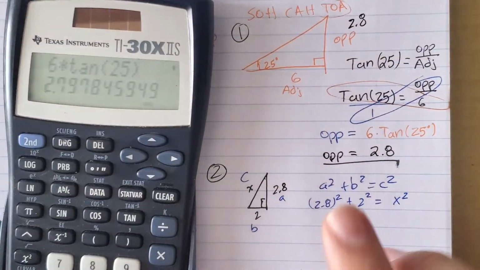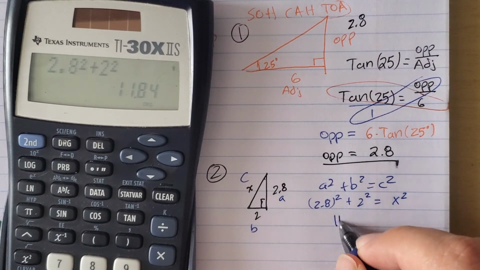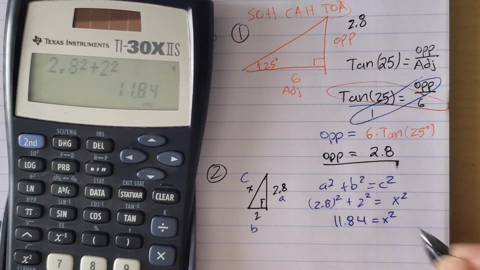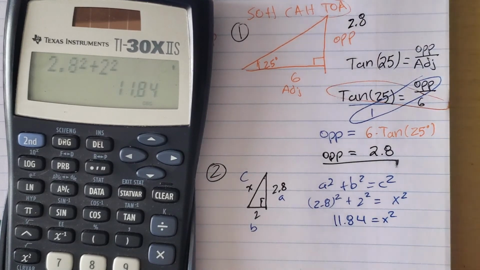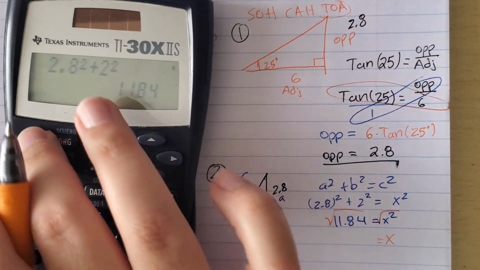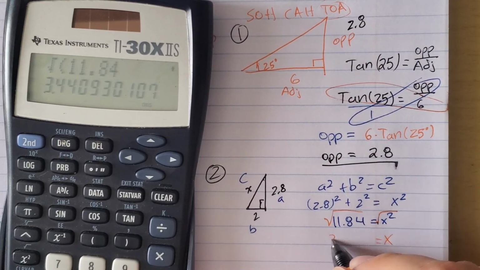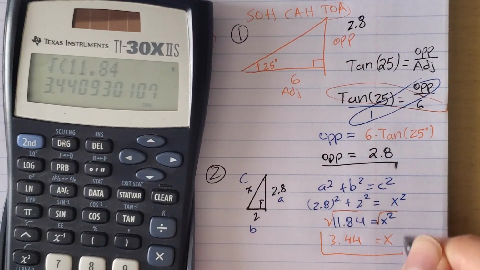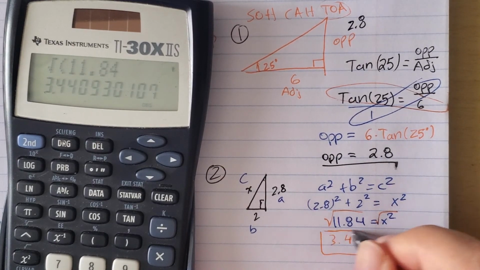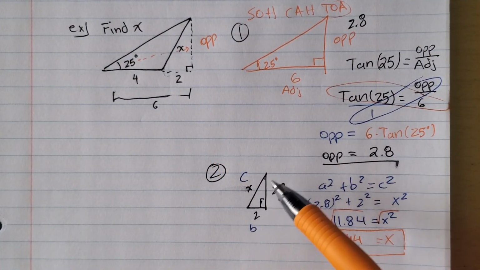And then let me put this into the calculator. So I go 2.8 squared plus 2 squared. Let's find out what that is. 11.84 is equal to x squared. And then don't forget, I'm trying to get x completely by itself. So I need to square root. So x is equal to, and let me go ahead and do that, 11.84. Now I'm taking the square root. So the square root is about 3.44. Okay, so a little more advanced, but it's still using SOHCAHTOA with the big triangle, and then using our tricks like Pythagorean theorem.